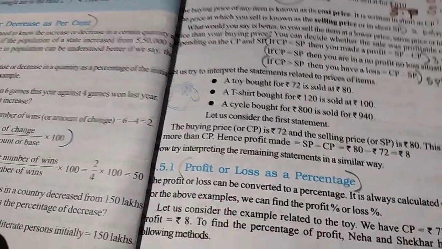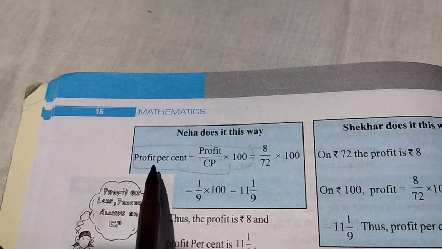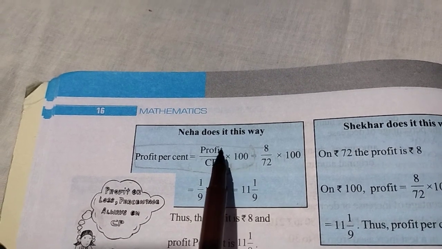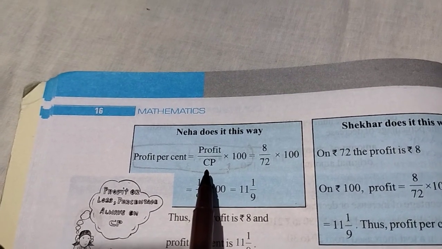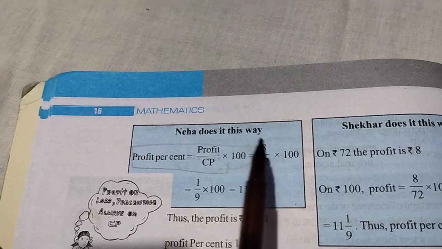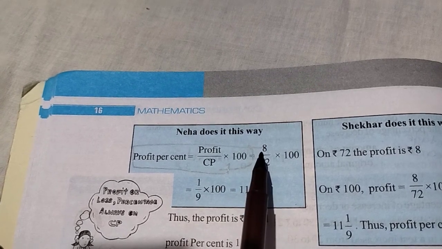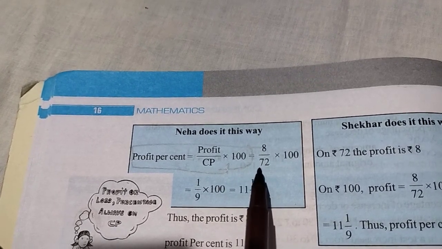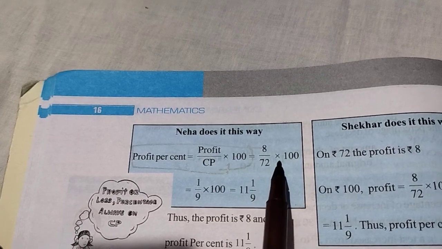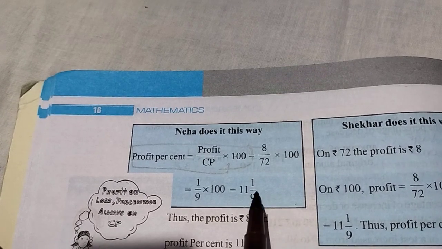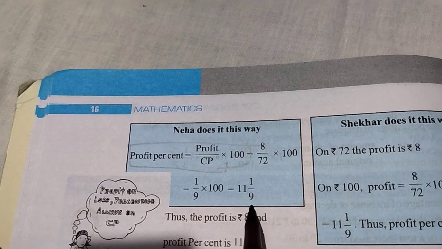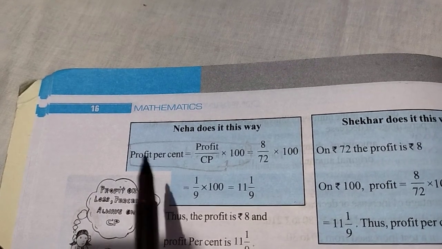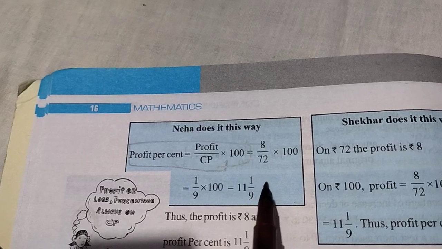Profit is 8. So how will we find out the profit percentage? Profit percentage is profit by CP into 100. Profit we got is 8, by cost price 72, into 100. So we will get 11 1 by 9 percentage. So this is the profit percentage.